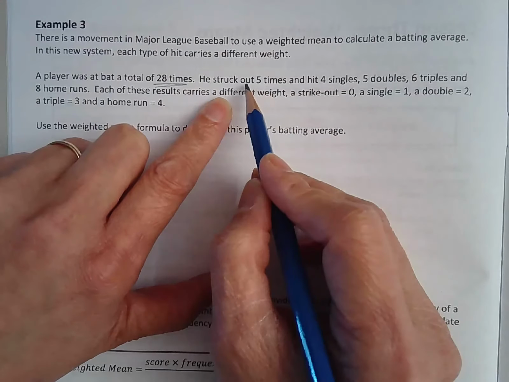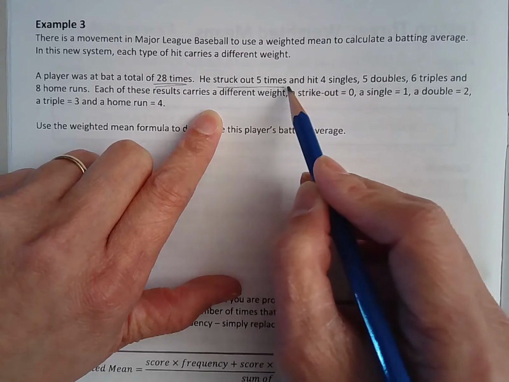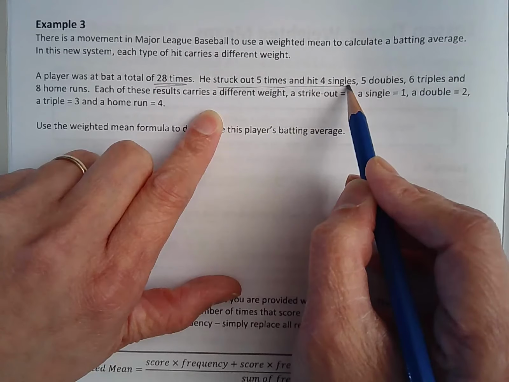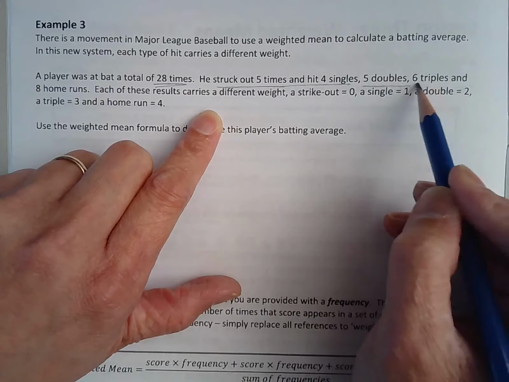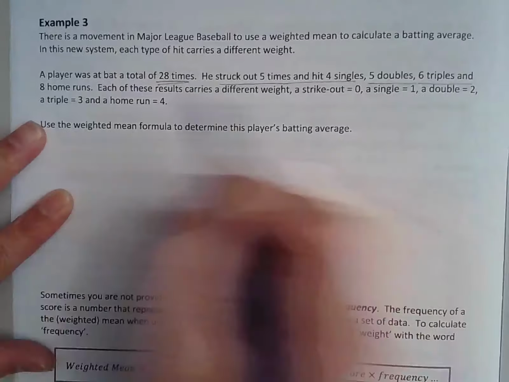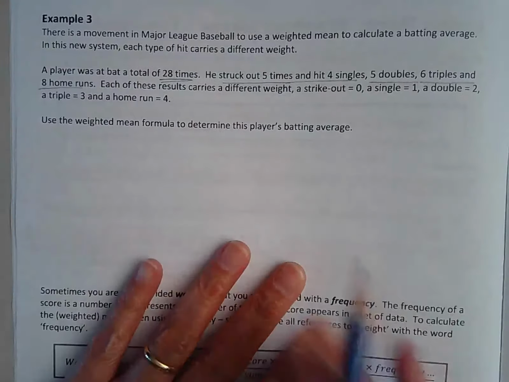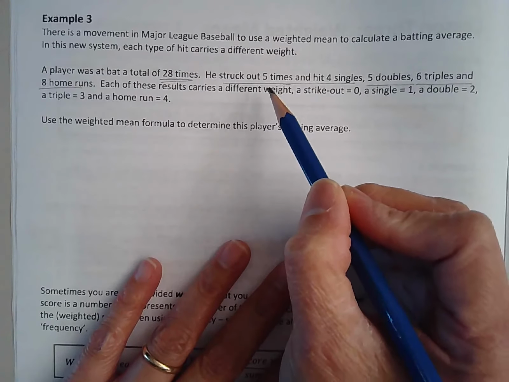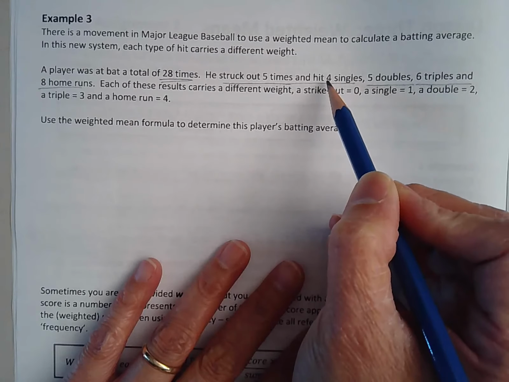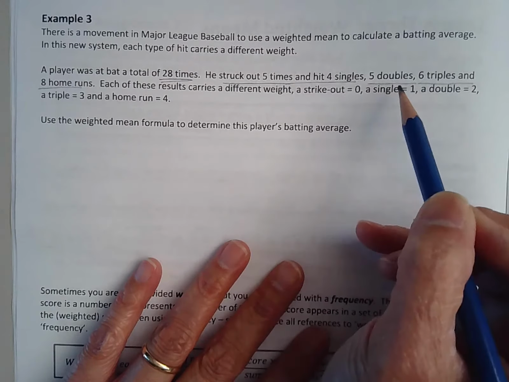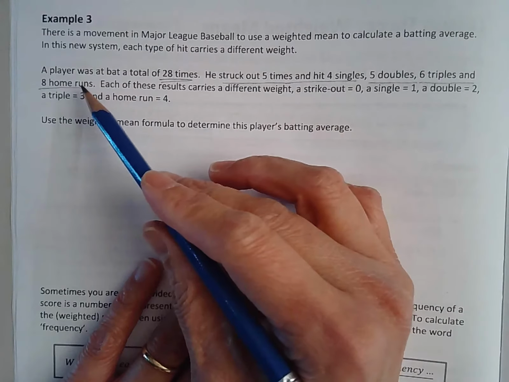He struck out 5 times and hit 4 singles, 5 doubles, 6 triples, and 8 home runs.